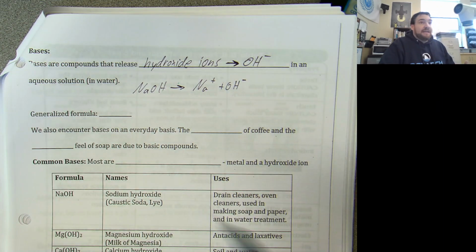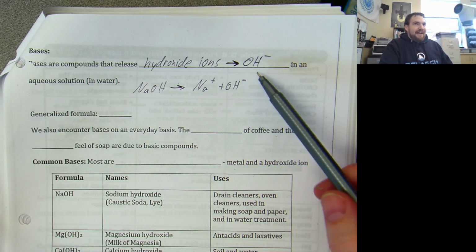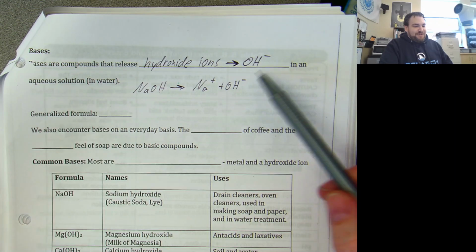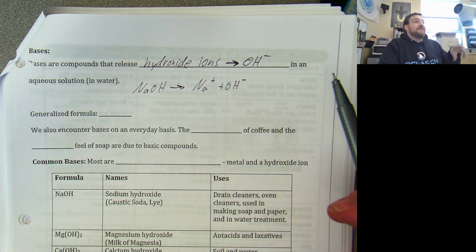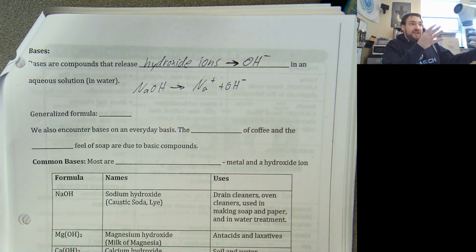The general formula, if an acid was HA, the base is probably going to be what? No, it's not HB. H was an acid because acids produce hydrogen ions. This produces OH ions.